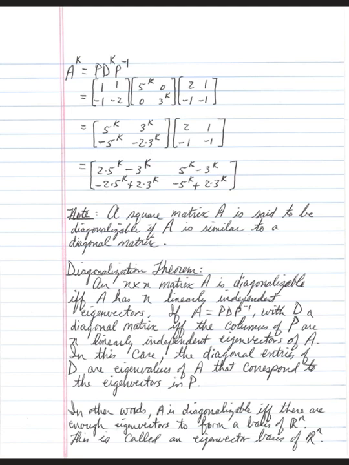An n by n matrix A is diagonalizable if and only if A has n linearly independent eigenvectors. If A is equal to P times D times P inverse, with D a diagonal matrix, if and only if the columns of P are n linearly independent eigenvectors of A. In this case, the diagonal entries of D, and we're going to go over an example of it, are eigenvalues of A that correspond to the eigenvectors in P. In other words, A is diagonalizable if and only if there are enough eigenvectors to form a basis of Rn. And this is called an eigenvector basis of Rn.